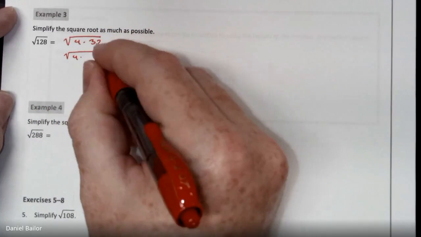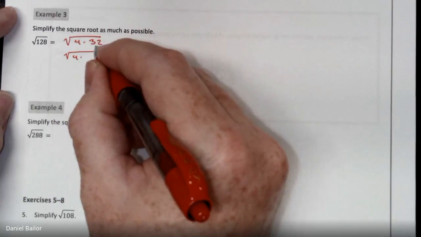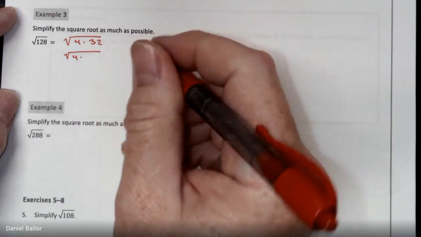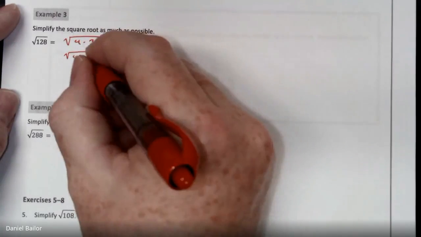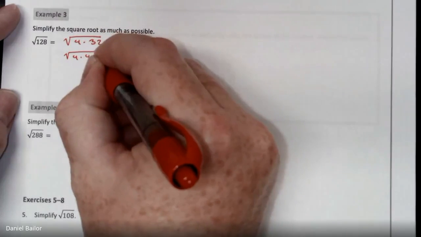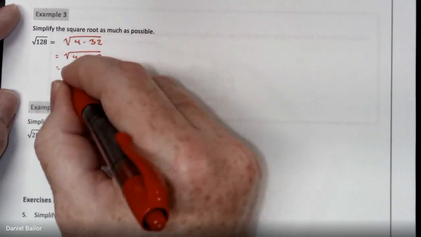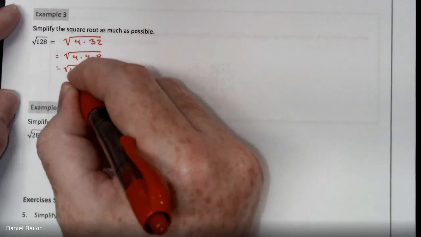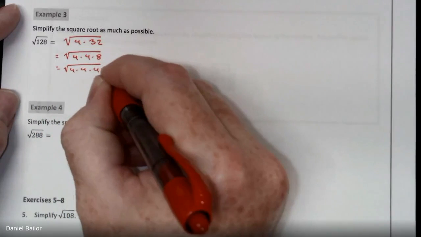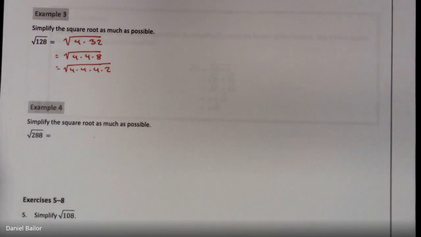Can I get another perfect square? 32 is 4 times 8. And then I know 8 is 4 times 2. So I used simpler factors. I could have done this faster if I just said, well, you know what, 128 is 64 times 2.